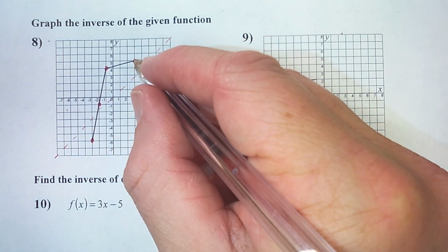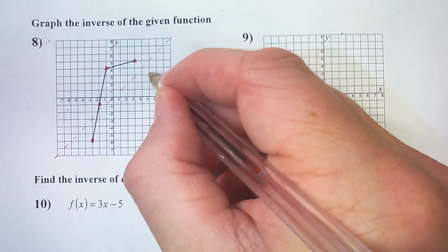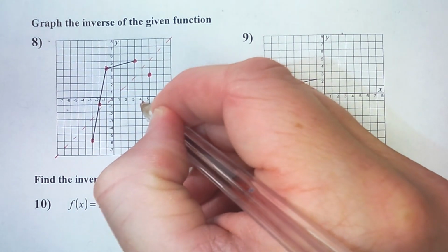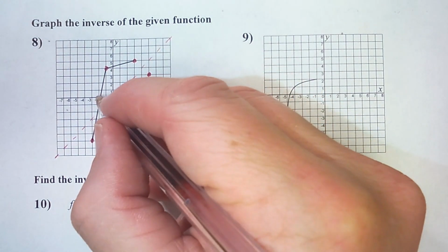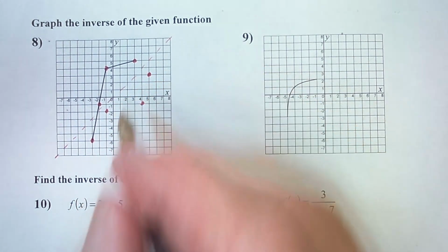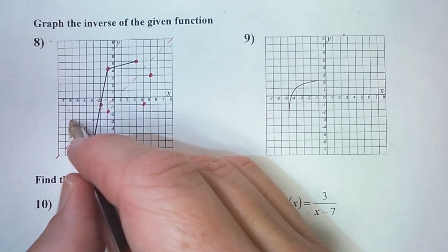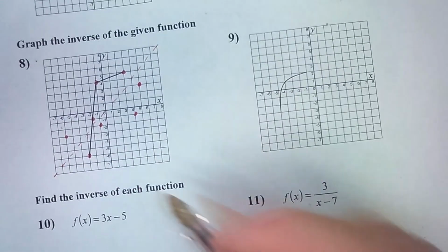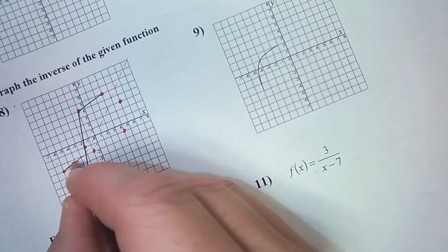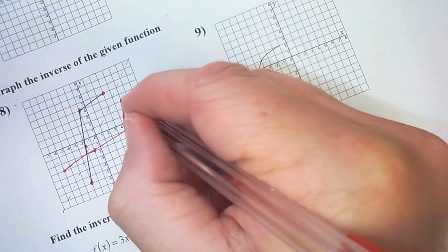So here I have 3, 5. So I want to turn it into 5, 3. Negative 1, 4 becomes 4, negative 1. Negative 2, negative 1 becomes negative 1, negative 2. And negative 3, negative 6 becomes negative 6, negative 3. Okay, so we have just taken all the x and y coordinates and turned them around.